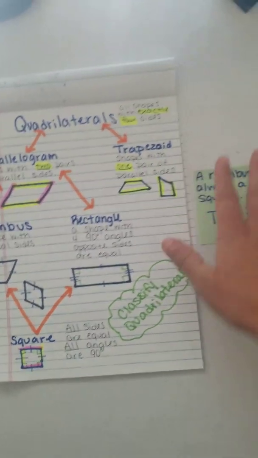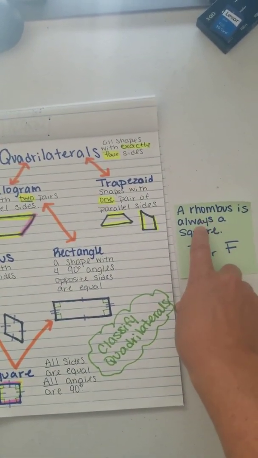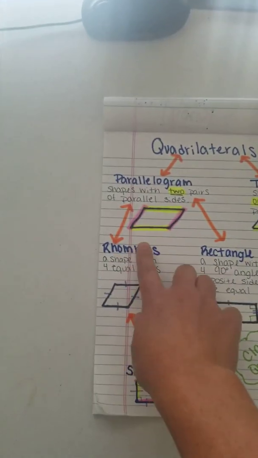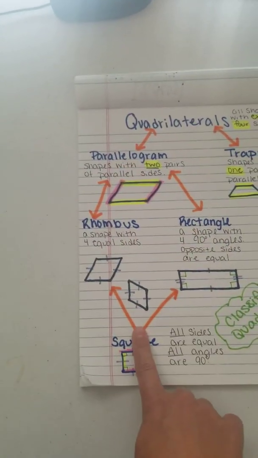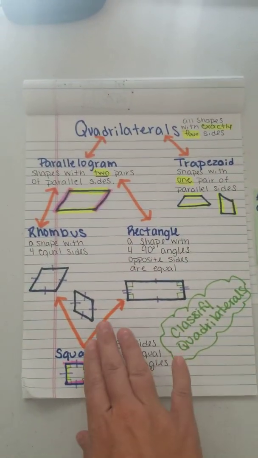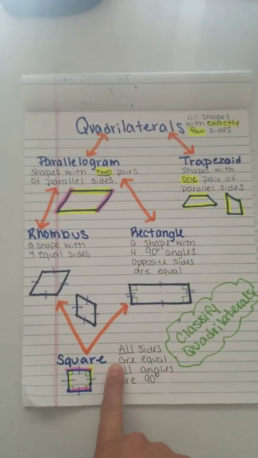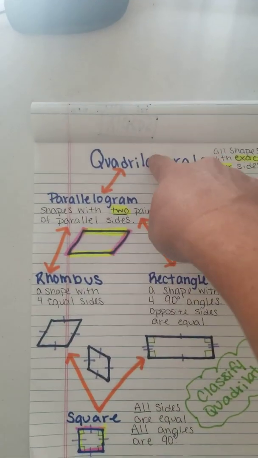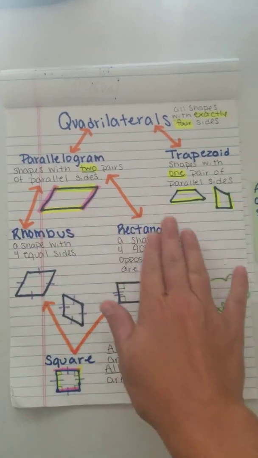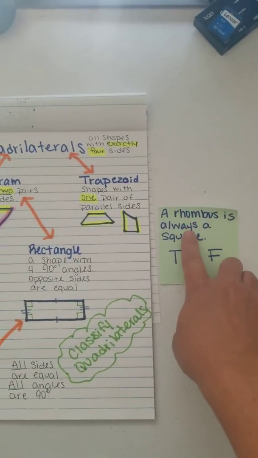A rhombus is always a square, okay? So we find rhombus, we're going down to square. Remember what I said before, if I'm looking at my chart, if I am going down my chart, it is sometimes. If I'm going up my chart, it is always. If I ever go side to side, it is never, okay? So this is saying a rhombus is always a square.